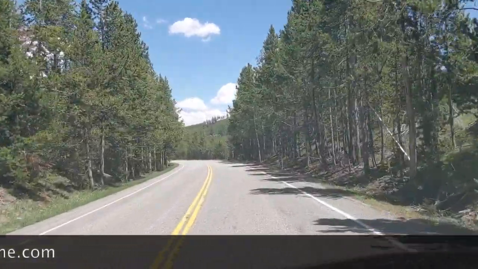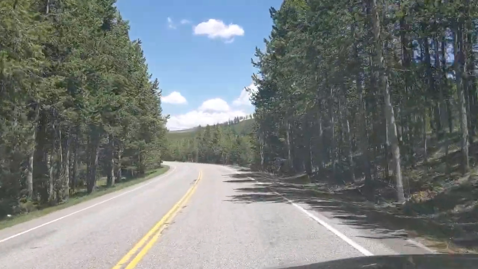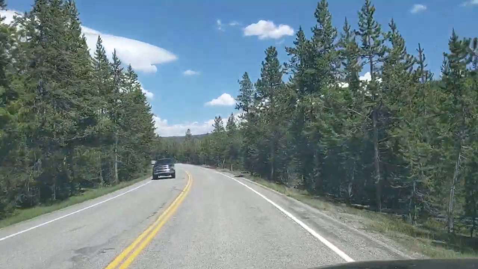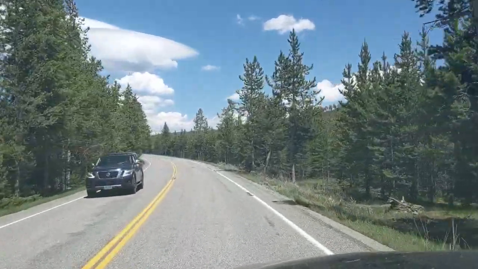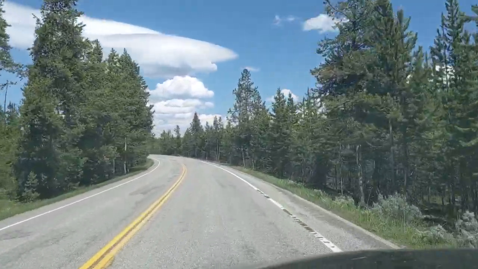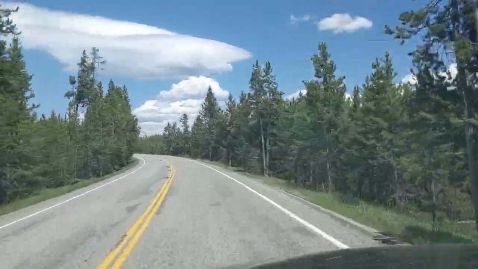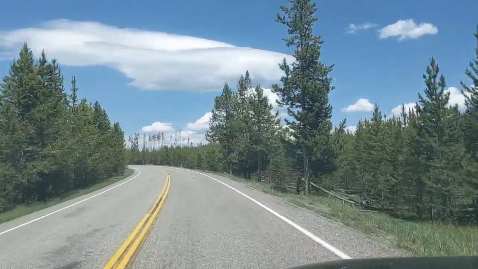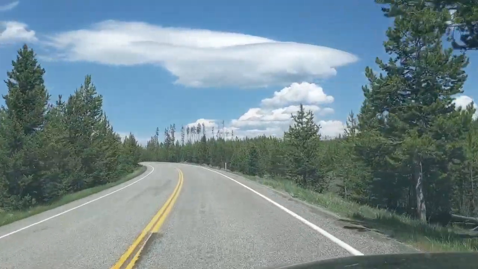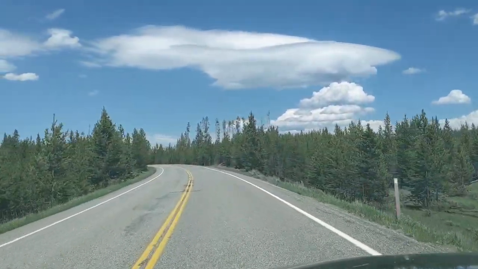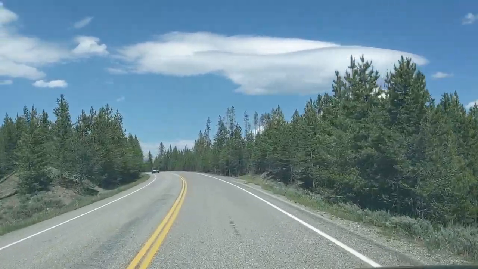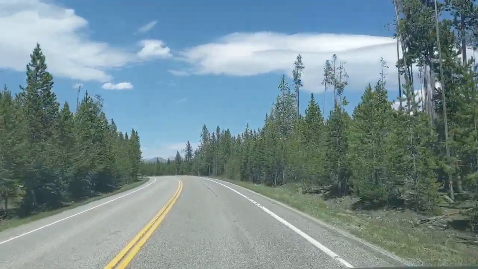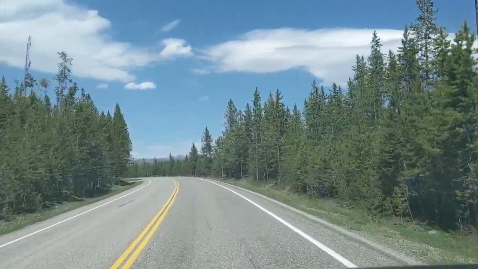And with the Madison to our left being formed by both the Gibbon and the Firehole rivers, that is why we call the Madison a partial thermal river. And it's warm enough, certainly as it leaves Yellowstone, for it not to freeze over for most of the winter, and also for fishermen to be able to fish it throughout the year.